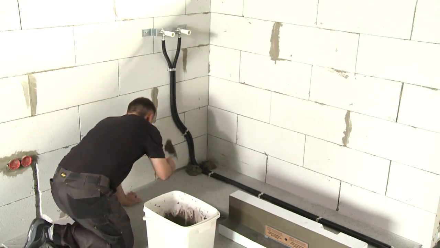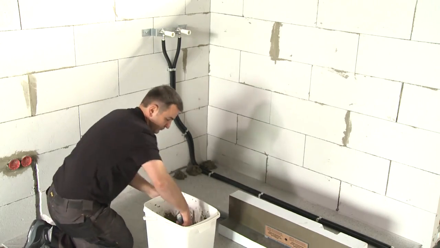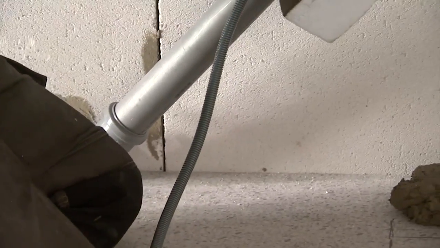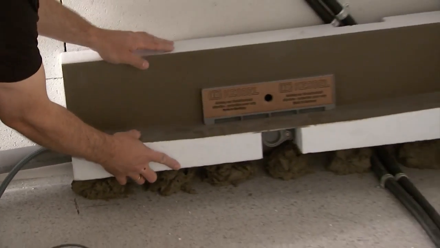The installation board is glued to the floor using COLAK adhesive and the mounding application technique. Important: after the board has been set in place, it must be aligned horizontally to the required installation height.